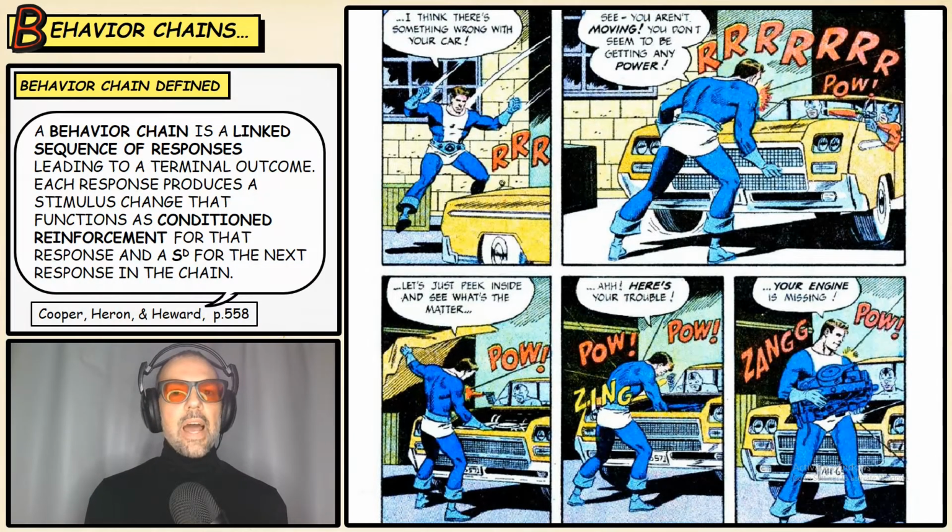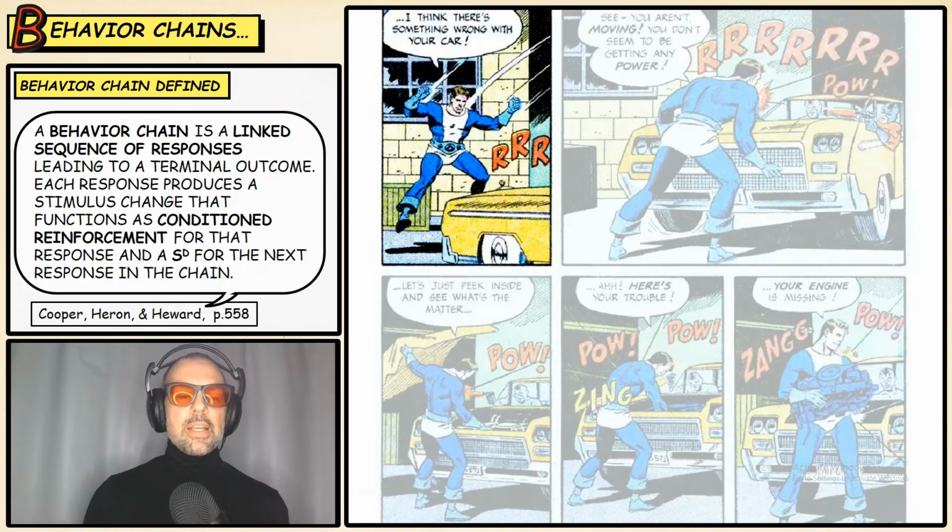So let's take a look at how these behavior chains function. We mentioned that each response produces a stimulus change that then functions as a conditioned reinforcement for that response and a discriminative stimulus for the next response in the chain. So what do we mean by this? Well, basically, when you break this behavior chain down into its component behavior links, we have that first behavior of jumping in front of the car.